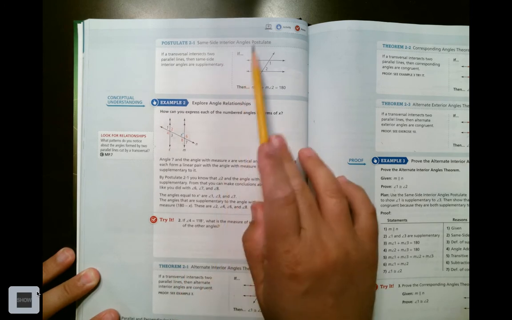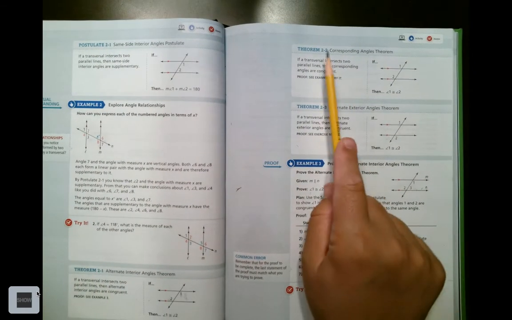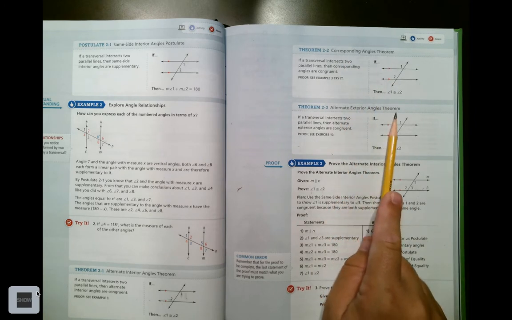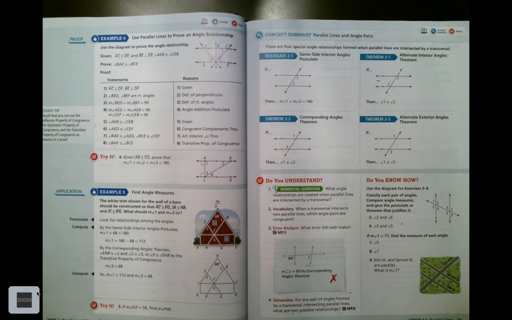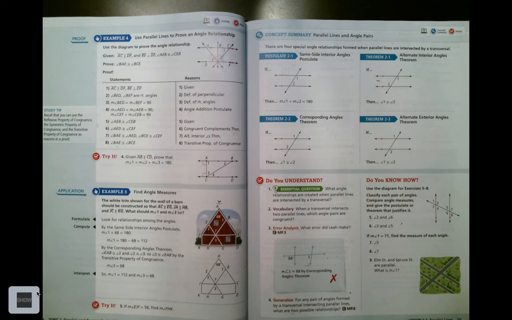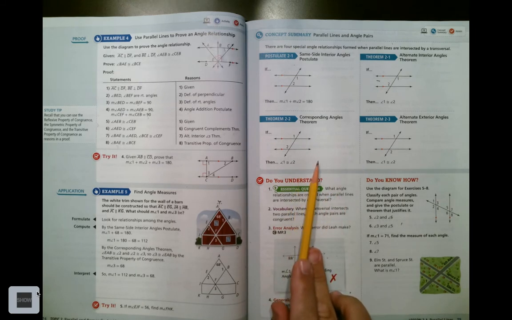Again, don't get caught up with postulate and theorem. They're just rules, okay? Just think of them as rules. Theorem 2-2, corresponding angles theorem. Alternate exterior angles theorem is theorem 2-3. So those 4 rules are essentially what we have looked at so far. And those 4 rules are also listed at the top of page 75 in that concept summary.